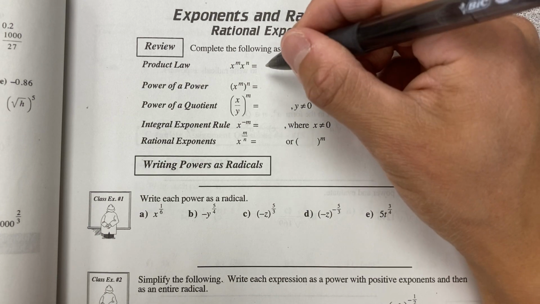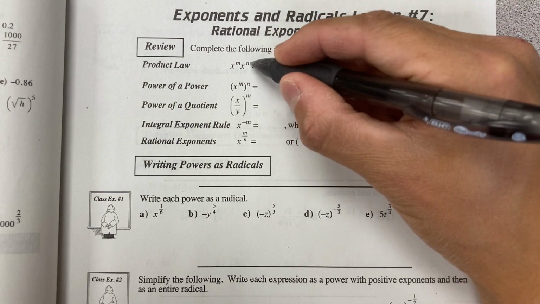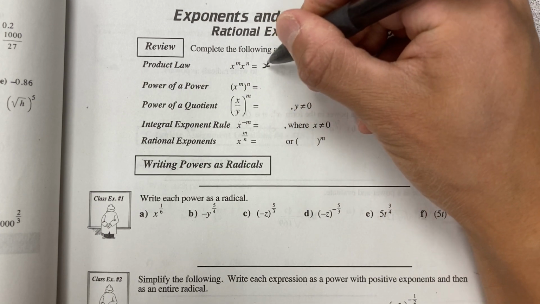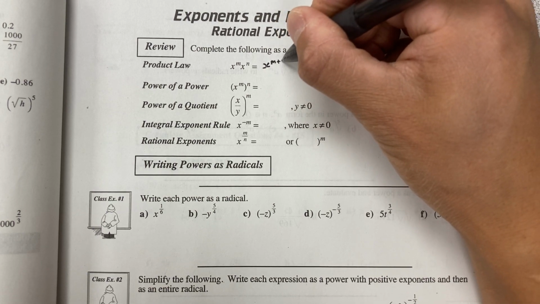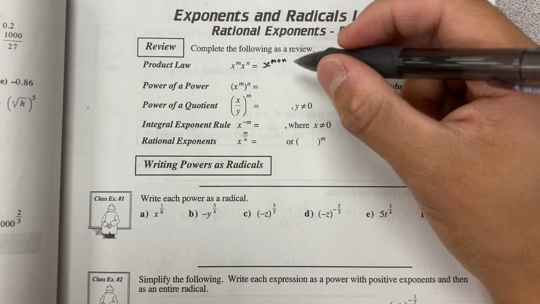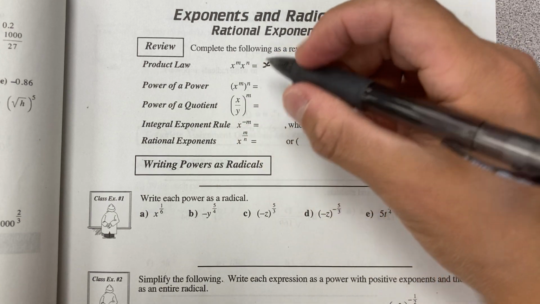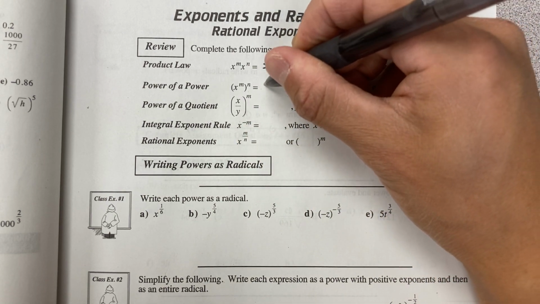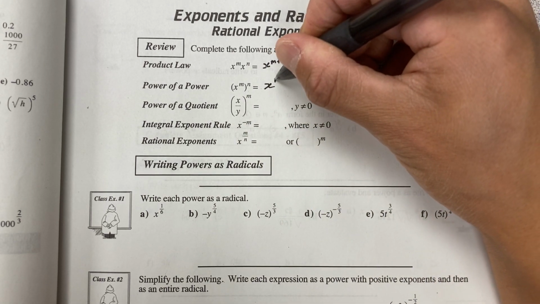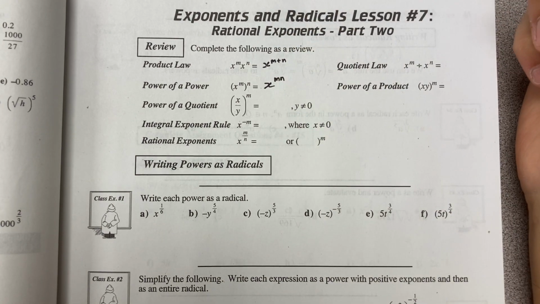So first of all, I have the product law, x to the power of m times x to the power of n. This would have me taking the sum of my exponents for x to the power of m plus n. The power of a power law tells me I need to multiply my exponents. So to simplify, this would be x to the power of m times n.